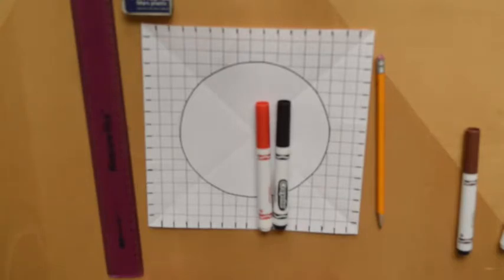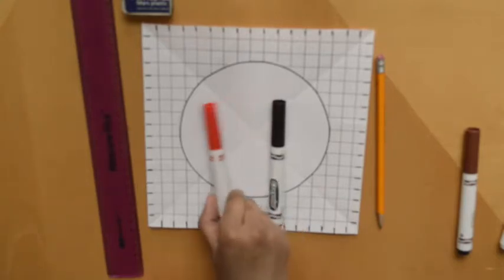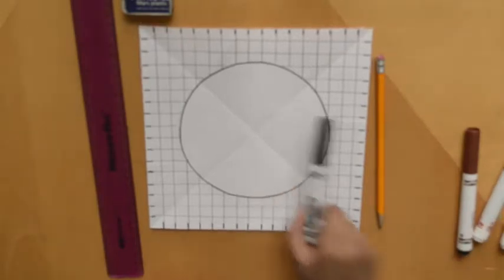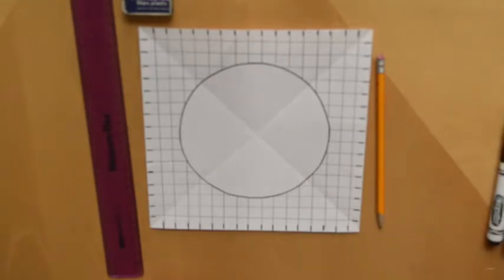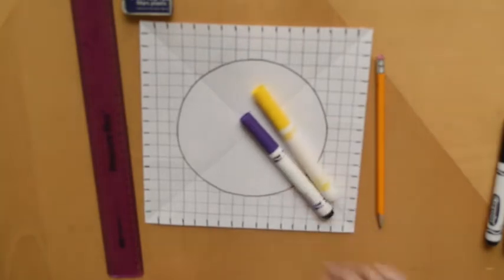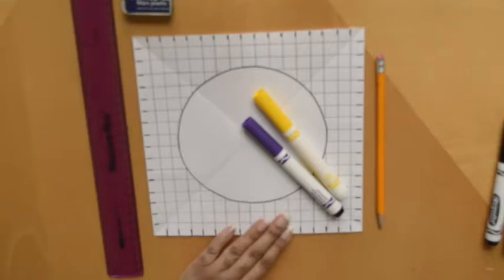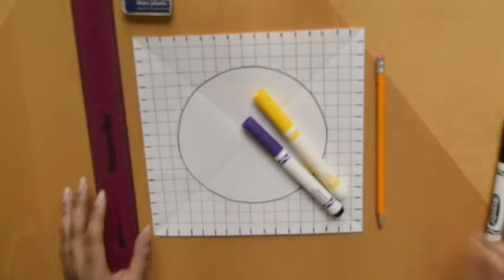Also, if you want to, any color contrasts with black very well because black is such a dark color, and you can even choose to do black and white. For this assignment, I'm going to choose yellow and purple. One bright and one very dark.